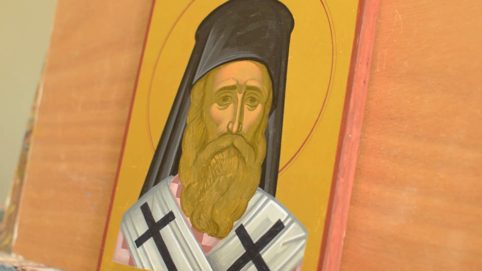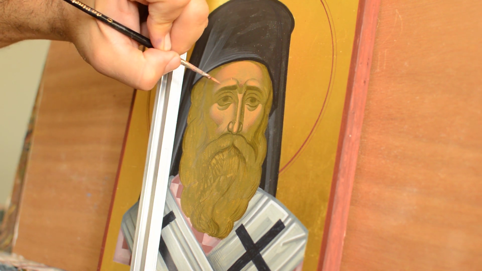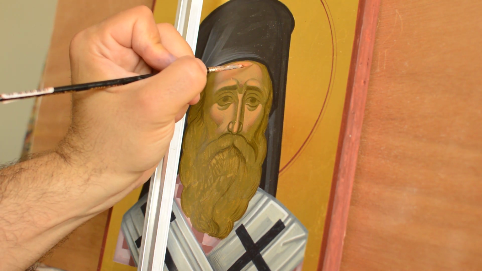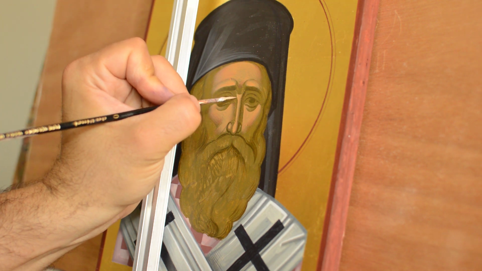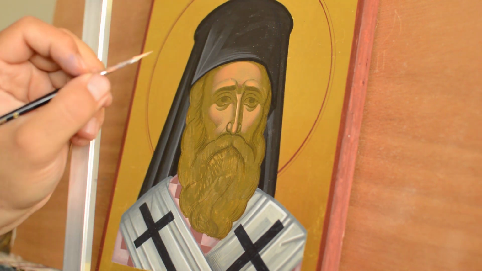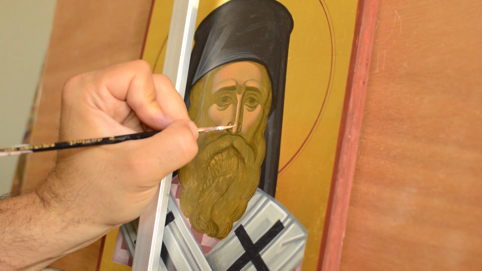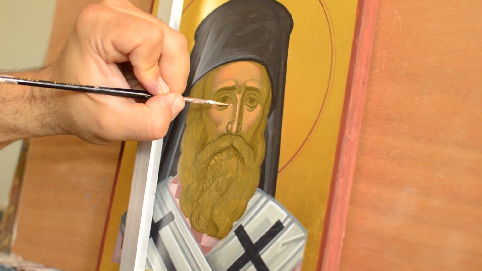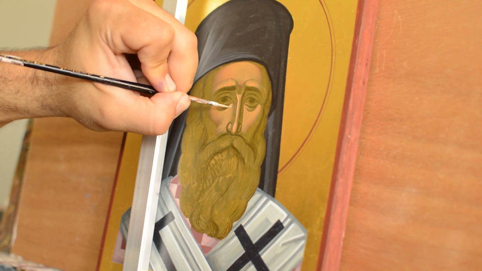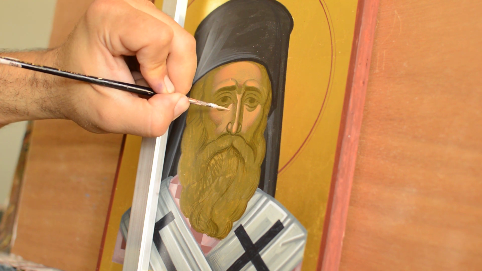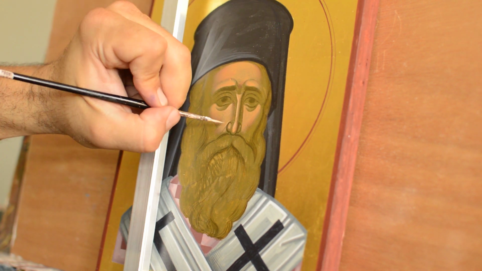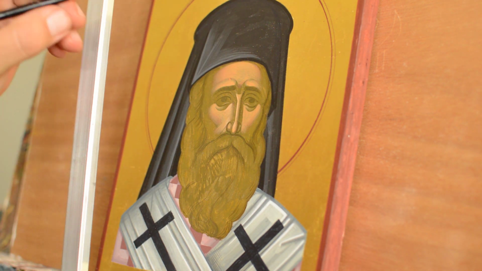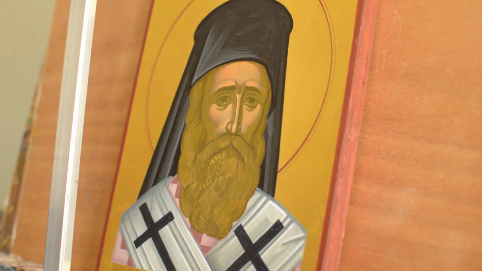I don't think that we shouldn't respect his natural appearance. Of course, we should check the photographs, but we shouldn't be confined by these. So for this image of Saint Nectarius, I did check some photographs of him, and when I drew his face, I tried to transfer some of those characteristics on the face.